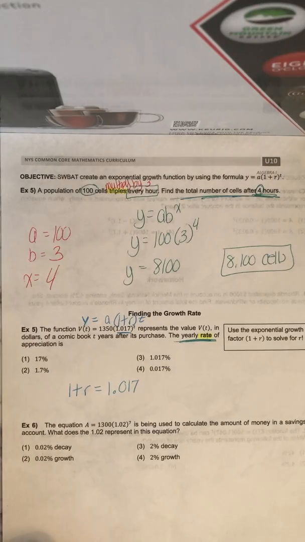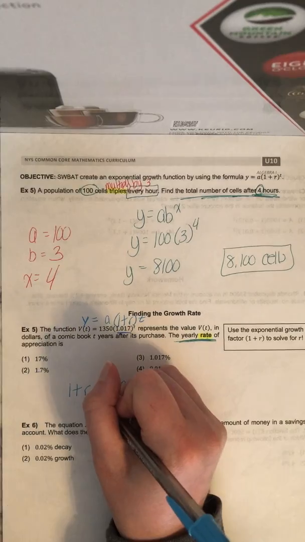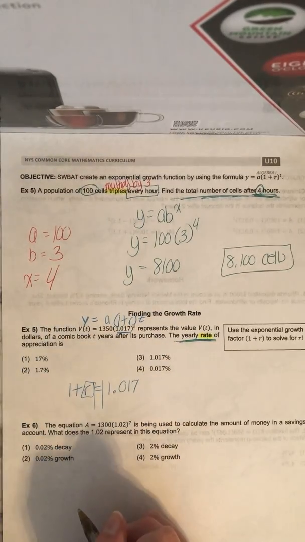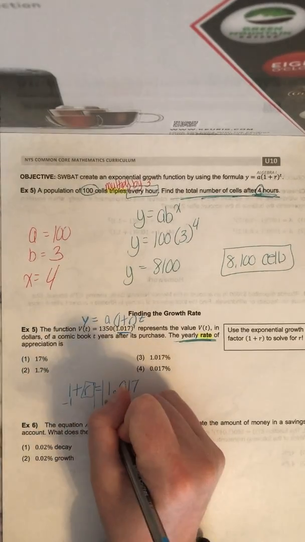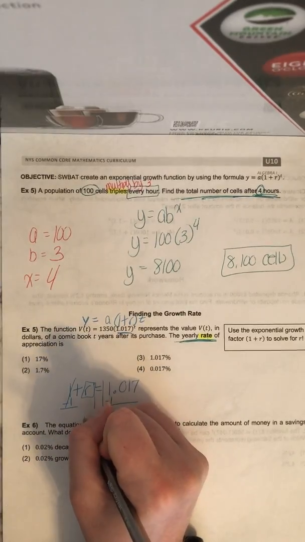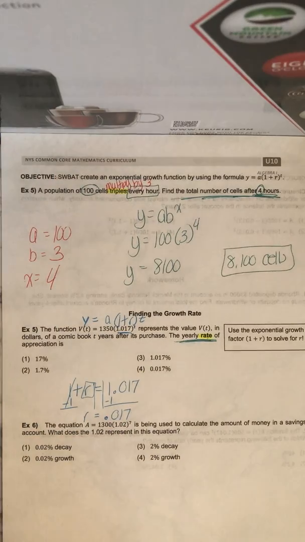All right? I need to find the rate. That means I want to get R by itself. So if I drop my train tracks here and I want to get R alone, that means I have to move the 1 over. So if I subtract 1 on both sides, these cancel out, and I know that R is just going to be 0.017.